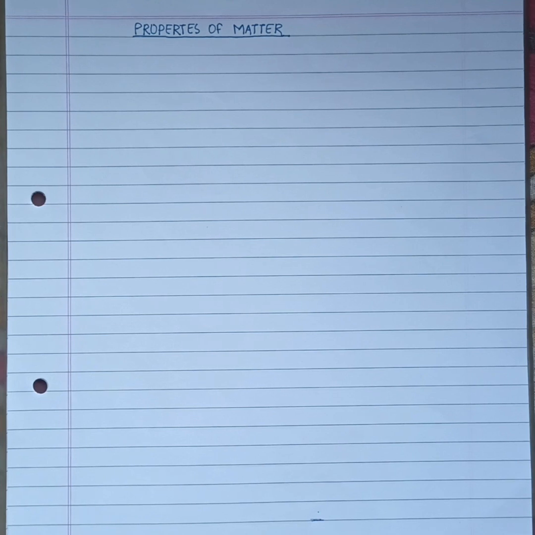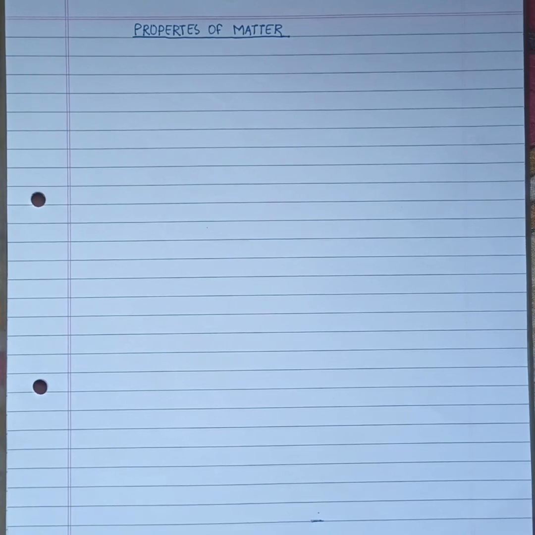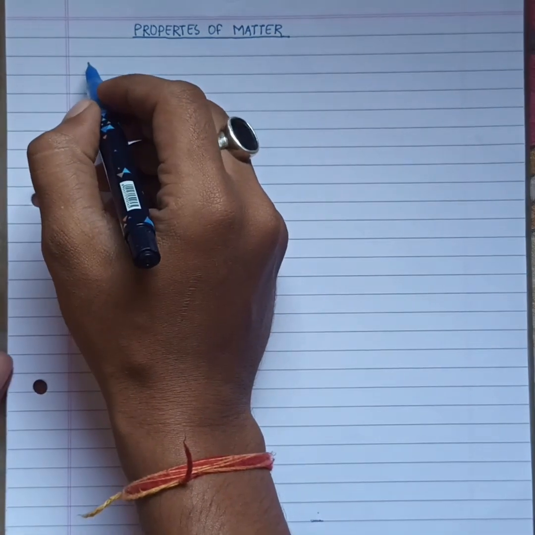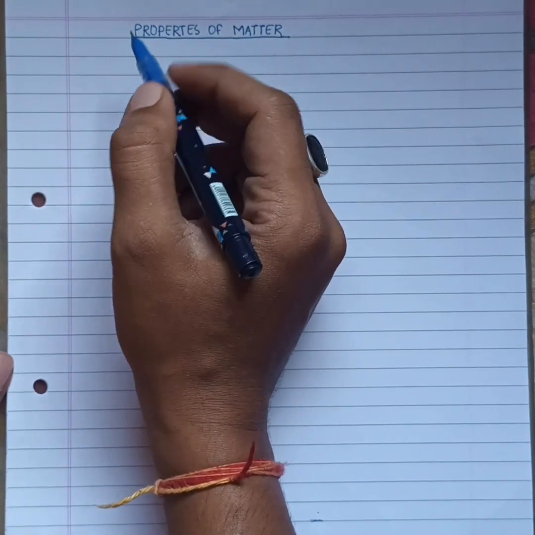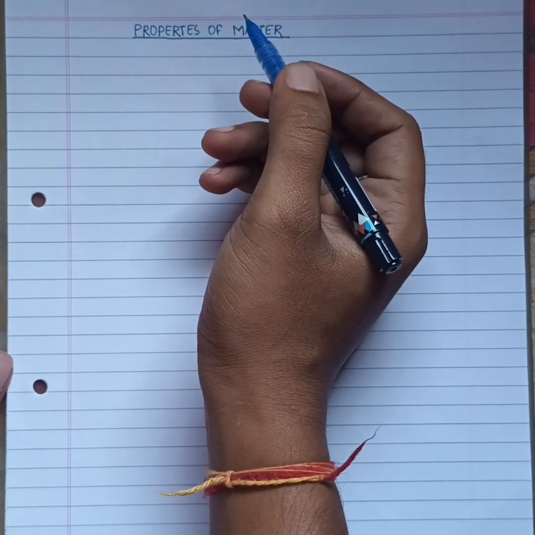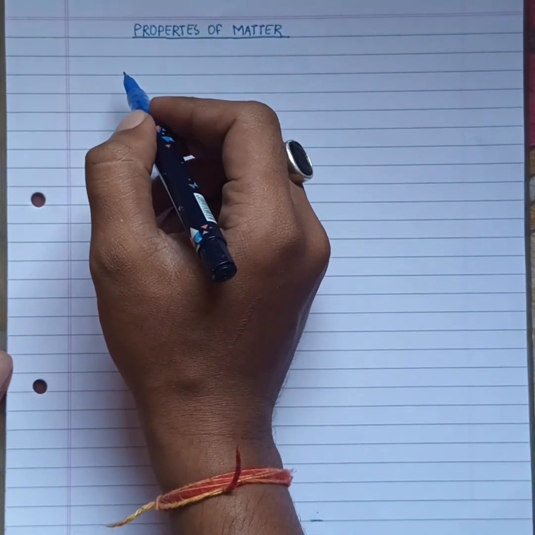Hello students, in this video we will be studying about properties of matter. Before starting the chapter we will have to understand a few terms, and we will proceed to the chapter. First of all, when we are talking about matter, we have three states of matter: solid, liquid and gas. But in this chapter we will be discussing solids only.